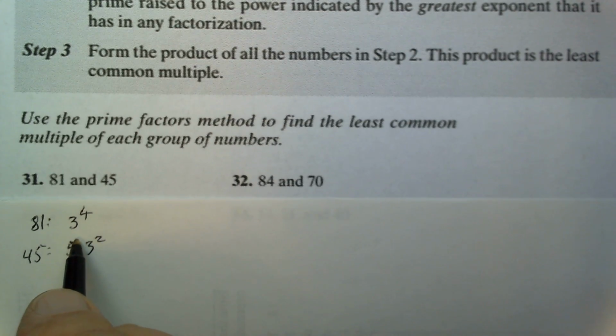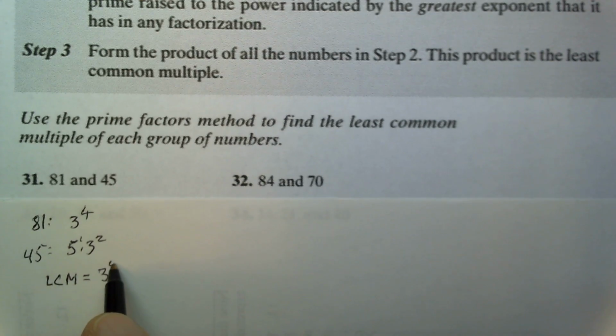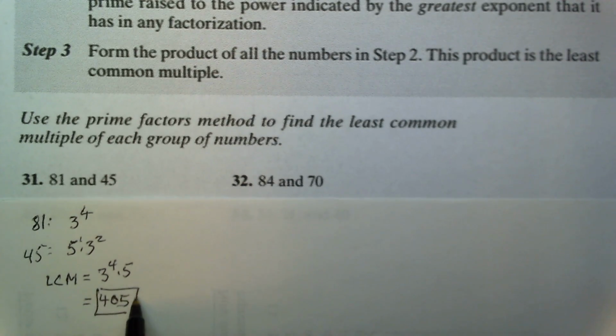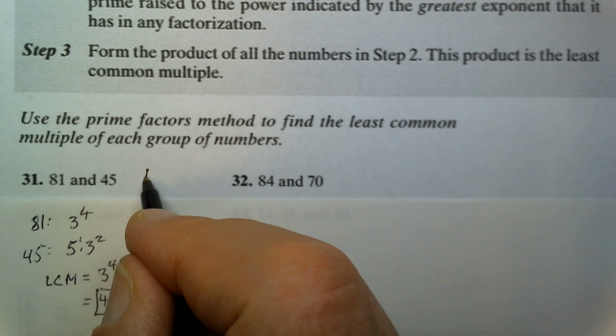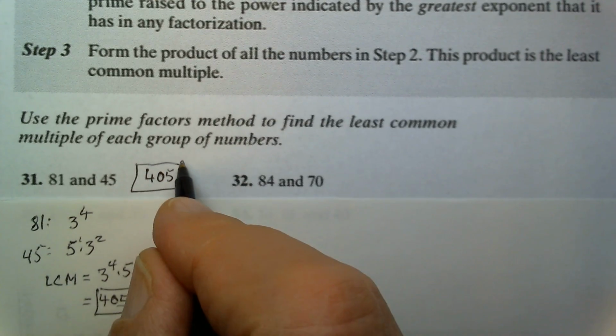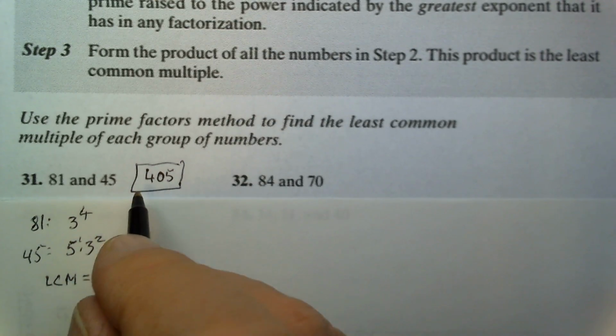And 5 has only one exponent here, 5 to the 1st power. So then the least common multiple is equal to 3 to the 4th times 5, and that is equal to 405. So that is the least common multiple. In other words, it's the smallest number into which we can divide both 81 and 45.